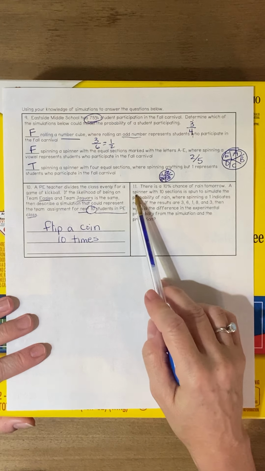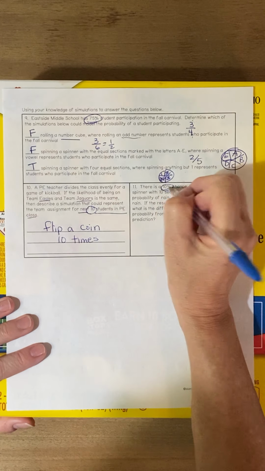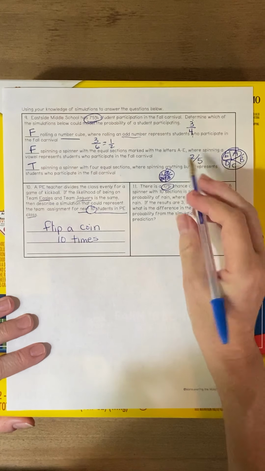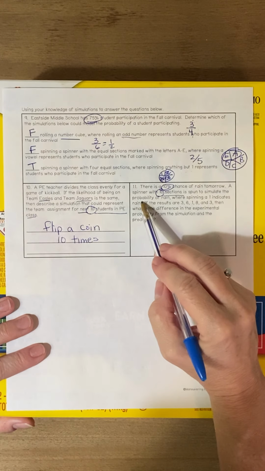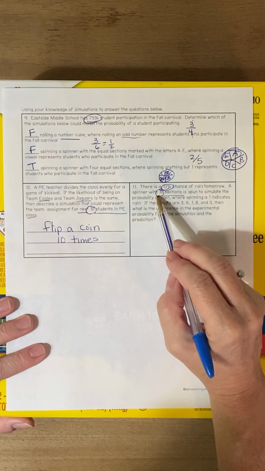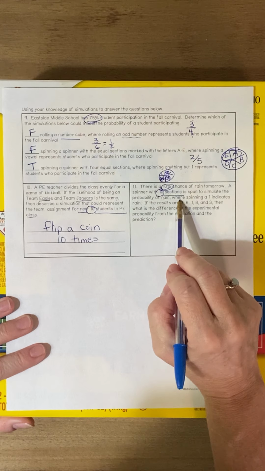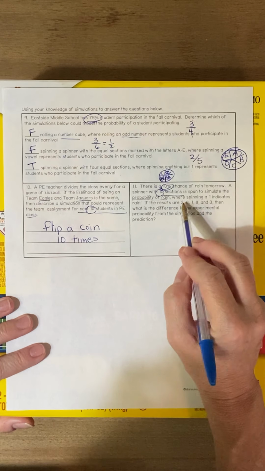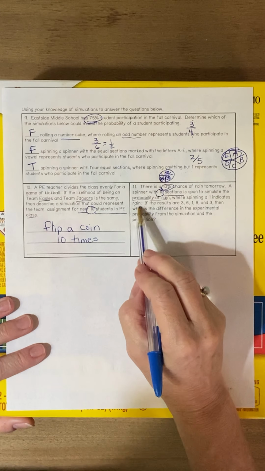And last but not least, 11, there is a 10% chance of rain. A spinner with 10 sections is spun to simulate the probability of rain. So 1 out of the 10. That looks good. So that represents the probability of rain. We are spinning a 1 indicates the rain. Okay, so that's the number we need to get on.